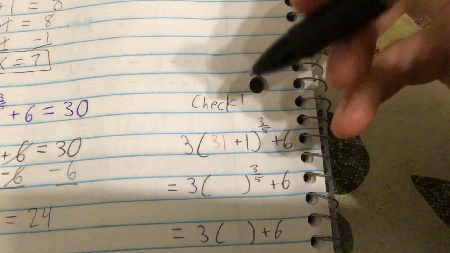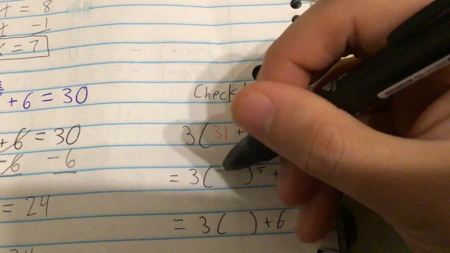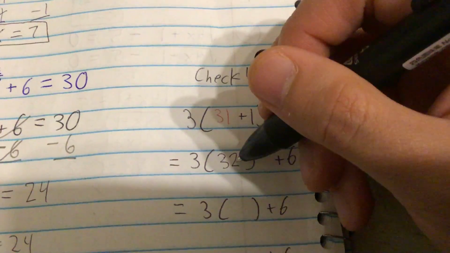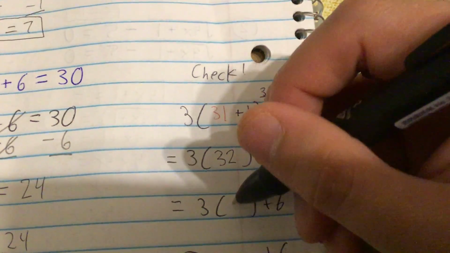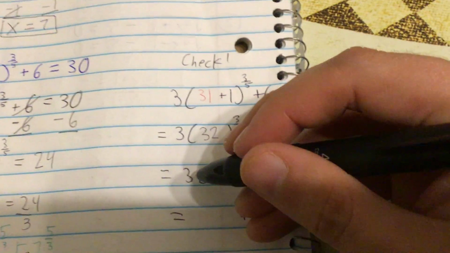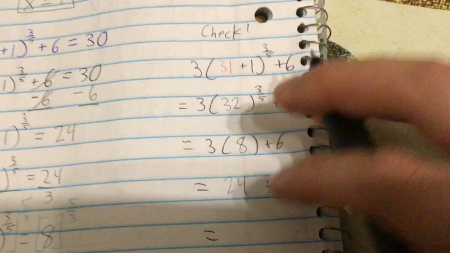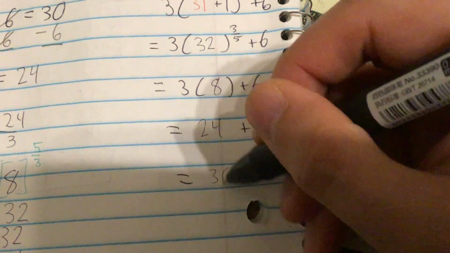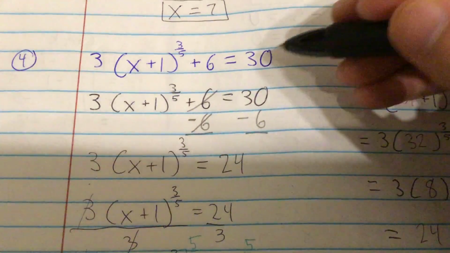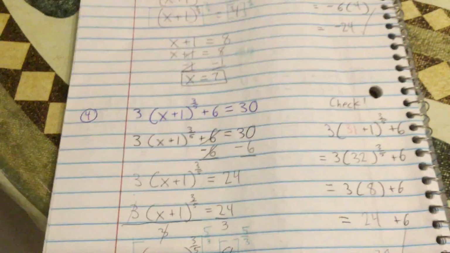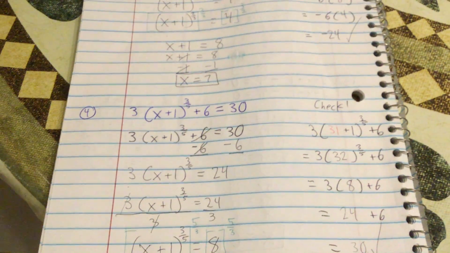Okay. 31 plus 1 is 32. 32 to the 3/5 power, 5th root of 32 is 2. 2 to the 3rd power is 8. 3 times 8 is 24. And 24 plus 6 is 30, which is the output that I wanted all along. So that checks out. So this should be no problem for you at this point.